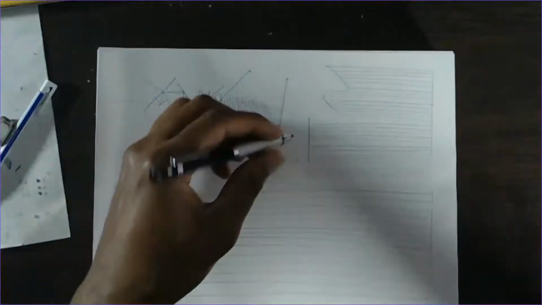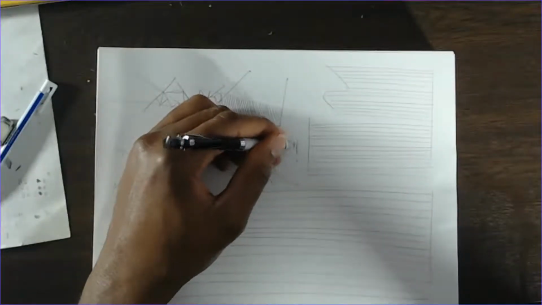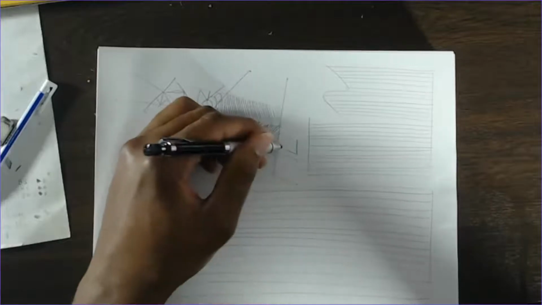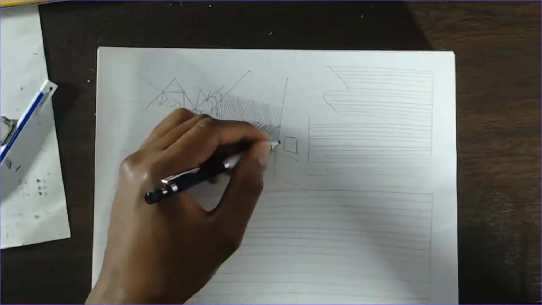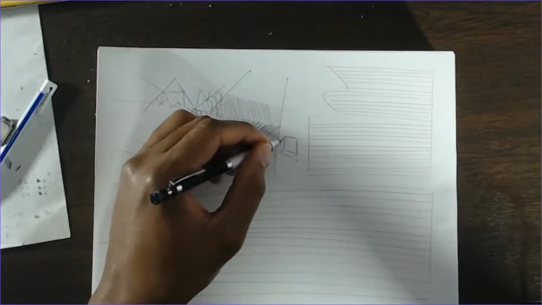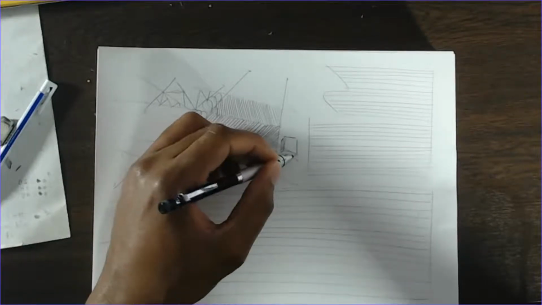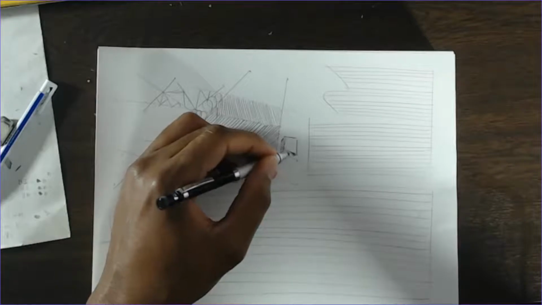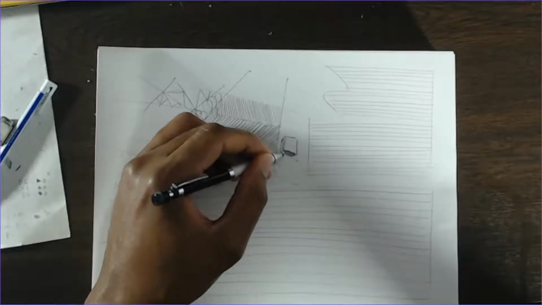So I'm going to create a new layer. And let's just say I want to draw a square. So you can move the square around depending on the final position that you want. So I could have a triangle right here.